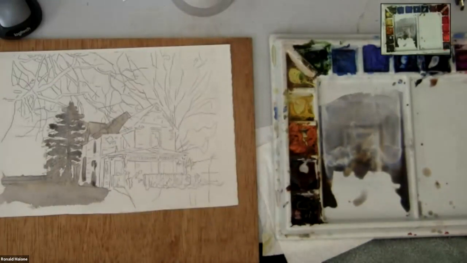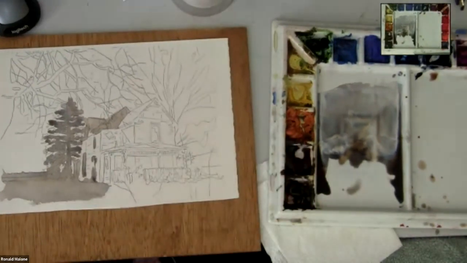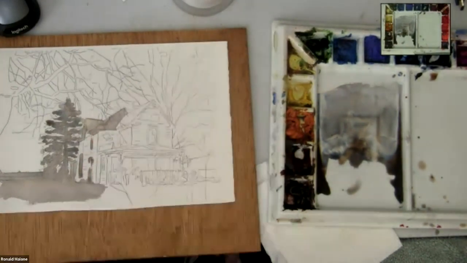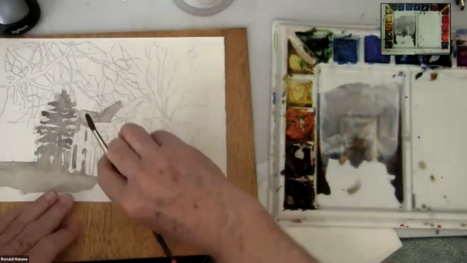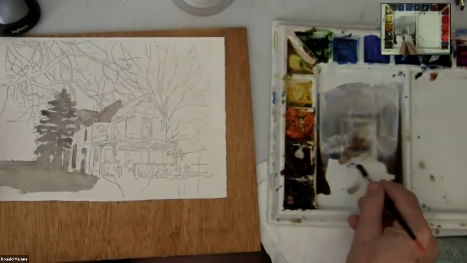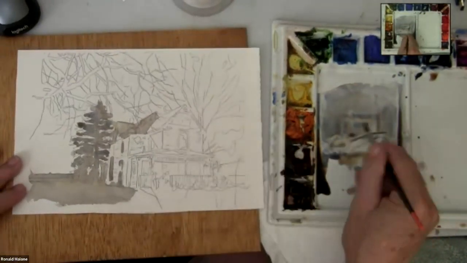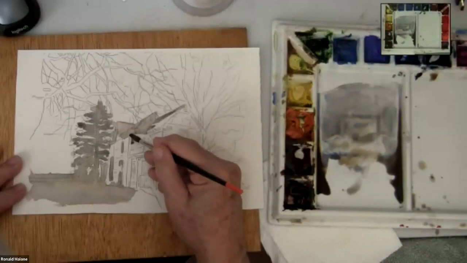Let's see what I do with my paper towel. If I can pull that out. Yeah, there we go. I'll pull that. Got a little carried away there. But anyway, hope all of you are enjoying this. Anybody have any questions while we're painting everything but the white?